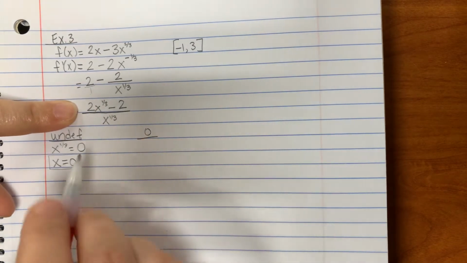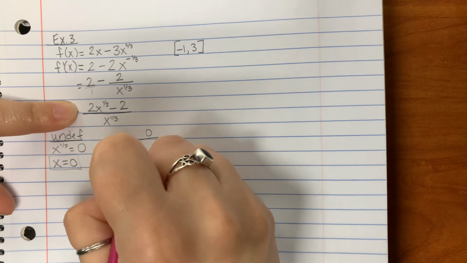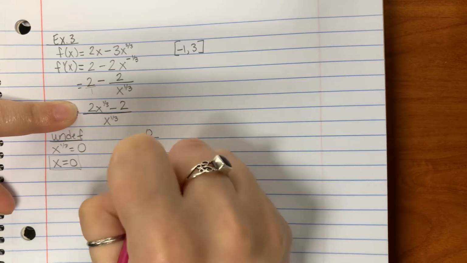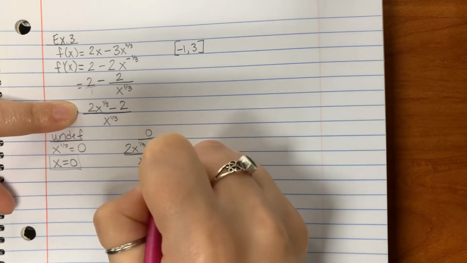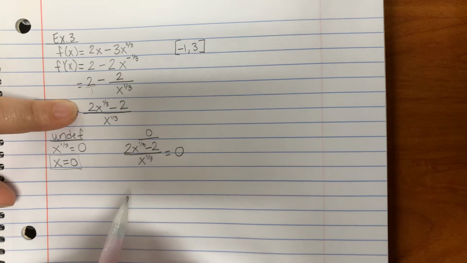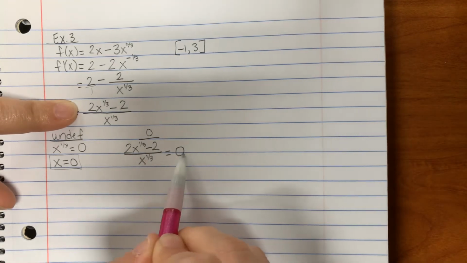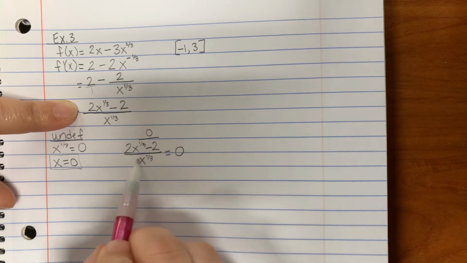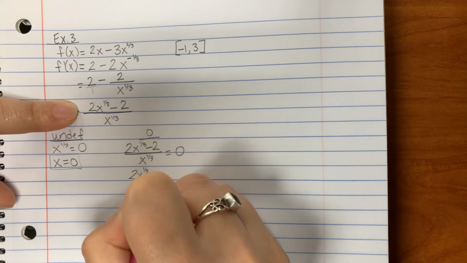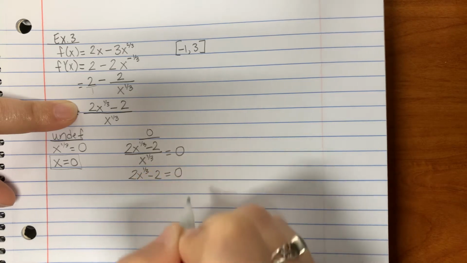So what's funny about this situation, and I'll write it out, but from now on I probably won't. So I have this whole fraction. When this equals 0, it's actually only when the top equals 0. Because if I multiply by the bottom, x to the 1/3 times 0 on both sides, that's going to cancel out, and I still get 0. So 2x to the 1/3 minus 2 equals 0.